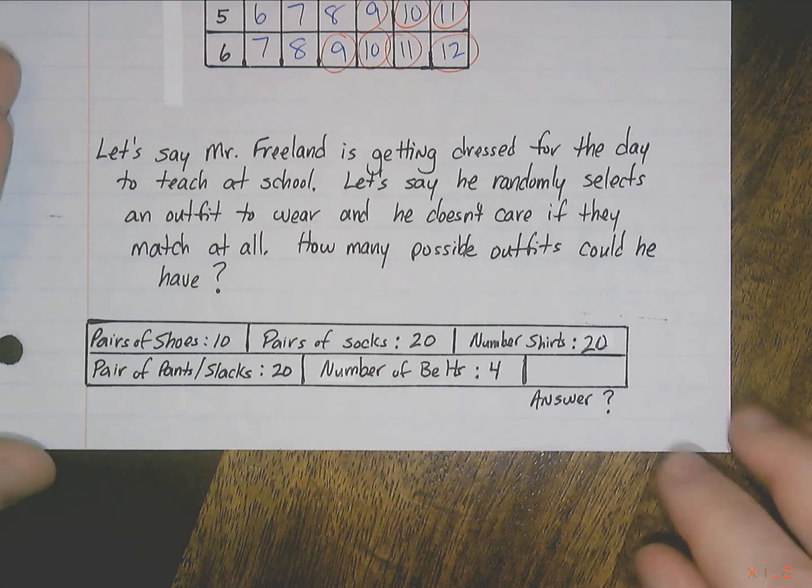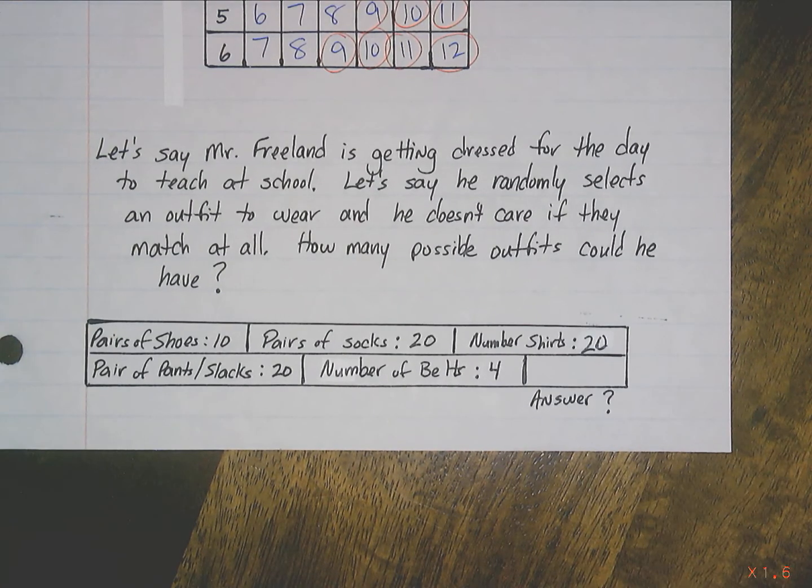One last example. Let's say Mr. Freeland's getting dressed for the day to teach at school. Let's say he randomly selects an outfit to wear and he doesn't care if they match at all. That sounds like my typical day, to be honest with you. Except for now, because we're teaching this all online. But you can imagine my closet's really dark. I can't see in there.